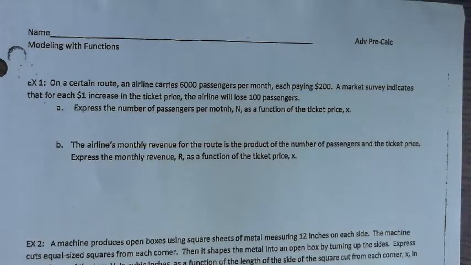Okay, so example 1. On a certain route, an airline carries 6,000 passengers per month, each paying $200. A market survey indicates, so they do a little survey, and they find that for every $1 increase in the ticket price, the airline loses 100 passengers. So they figured out kind of an average sort of thing. Truthfully, they probably upped the prices by $50 and saw what the effect was on their number of passengers, and then kind of averaged it out. So on average, every dollar increase, they lose 100 passengers.